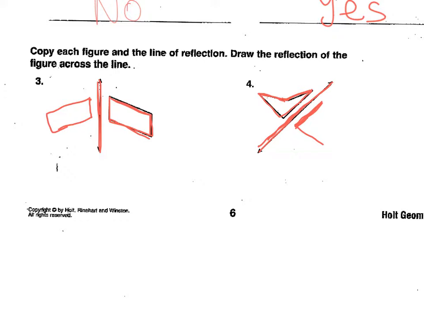And what you should see is the shape reflected along that line. So that's all we're doing here. We're just reflecting whatever is on one side over the line of symmetry to the other side, okay?